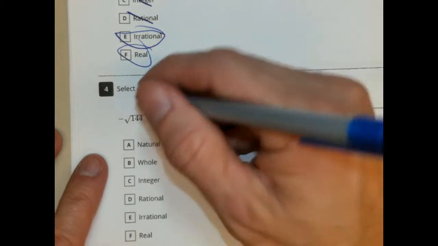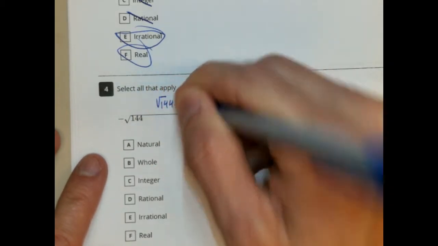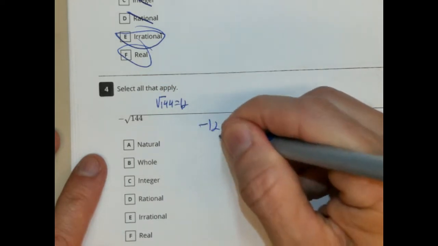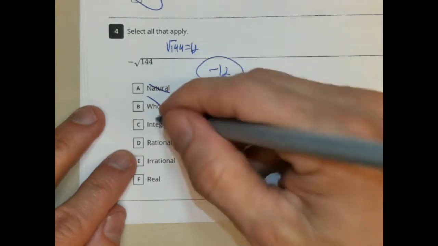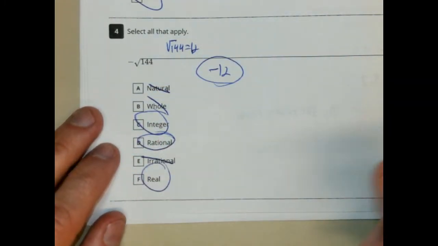So we have negative, look at this thing, it's really funny, negative square root of 144, and it goes on forever. So the square root of 144 is 12, right, and it's negative, so -12. So what is -12? -12 is not natural, it's not whole, it is an integer, it is rational, it is not irrational, it is real. There we go.